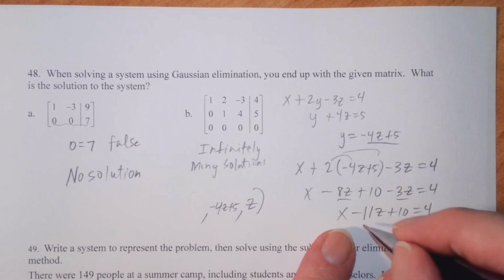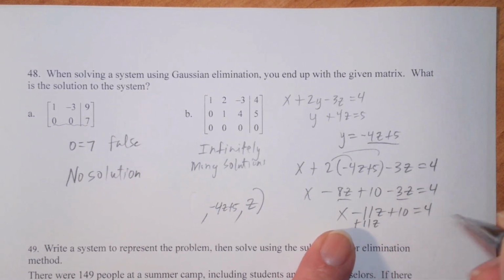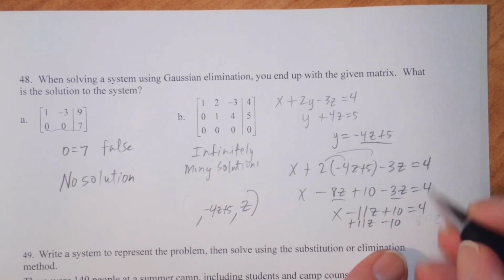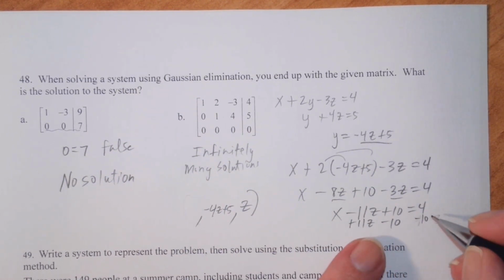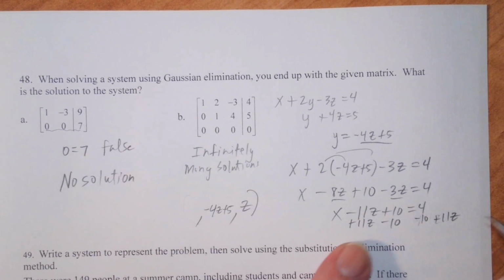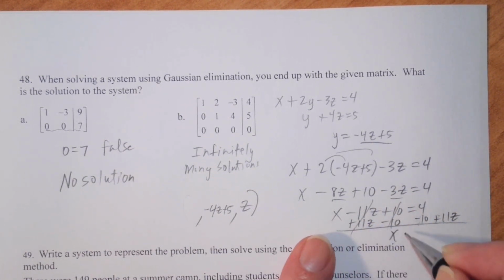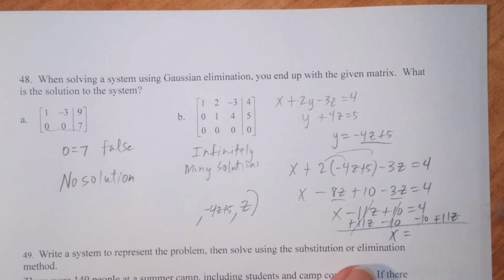I want to get x by itself, so I'll add 11z to both sides. And I'll subtract 10. And I probably should write this a little different. Let's put the minus 10 here and the plus 11z here. So these guys add to 0. We're left with just x on the left. And then when we add our like terms here, we can only add the 4 and the minus 10. That'll be negative 6.